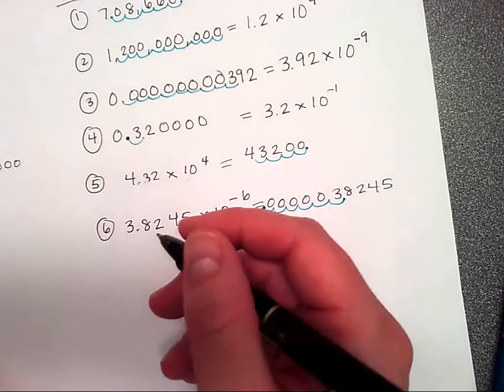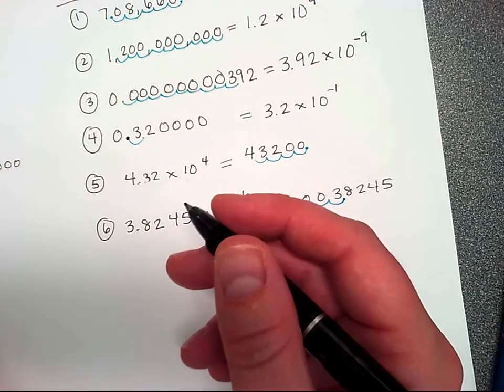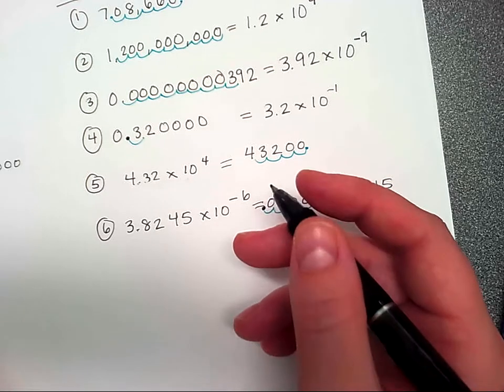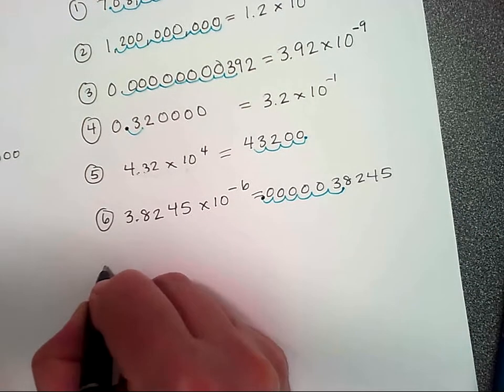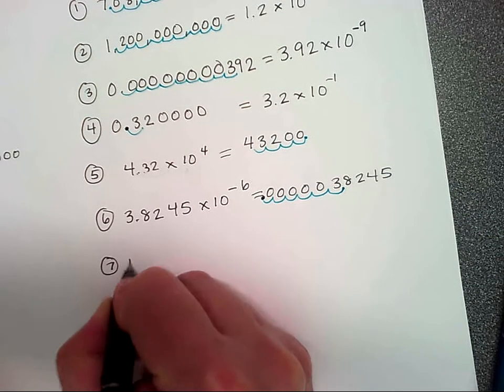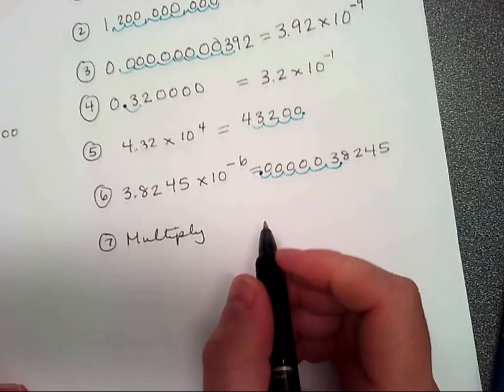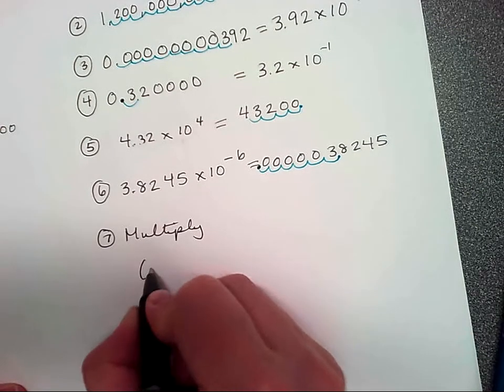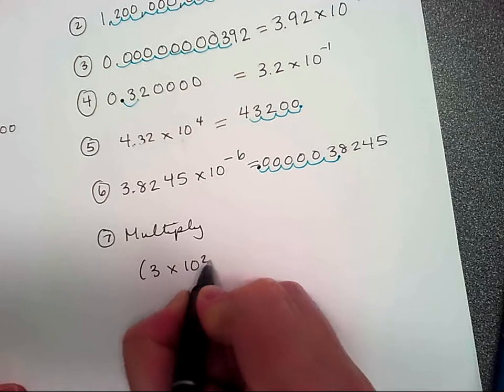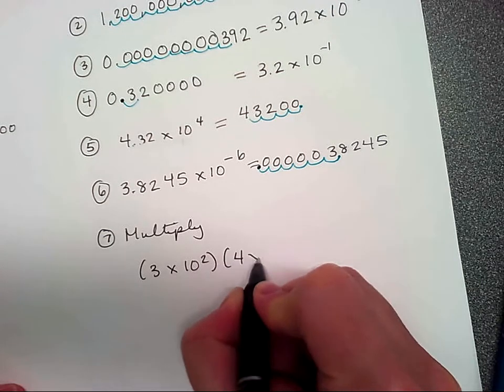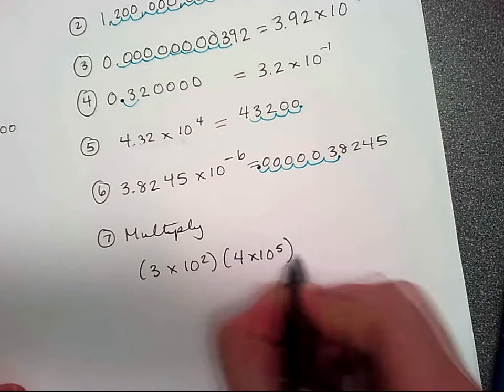Okay, so let's do a couple more examples. So now we'll say multiply. I have 3 times 10 squared times 4 times 10 to the 5th.